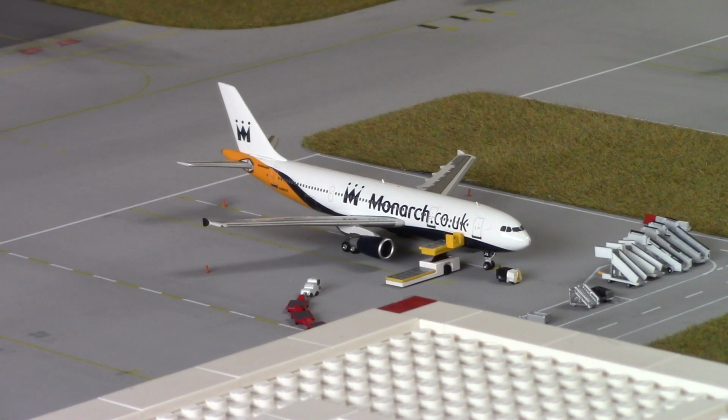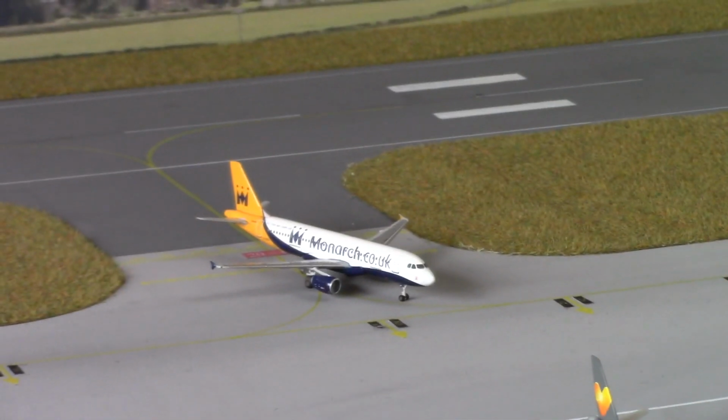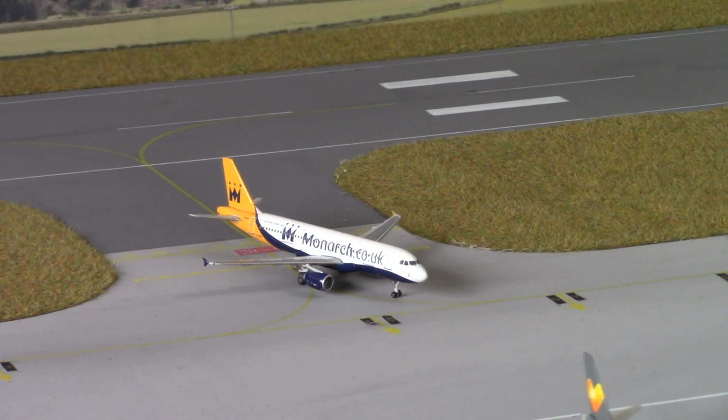A little bit different. This is obviously a Monarch A300 operating as ZB2371 and 2436, came in from Kos, and will be heading out to Paphos soon enough. Taxiing in, we have this Monarch A320. This is operating as ZB1003 and 1026.